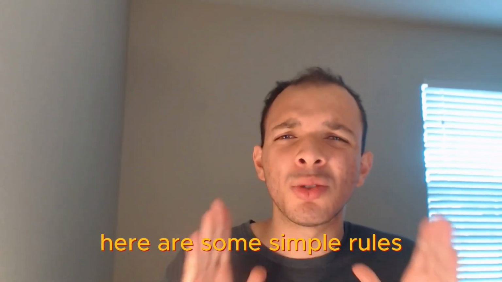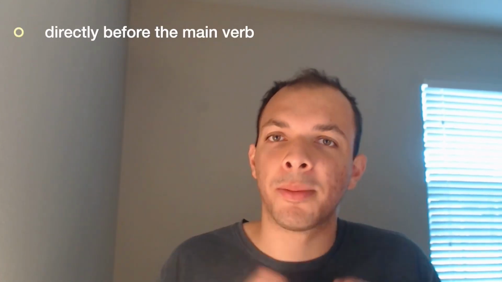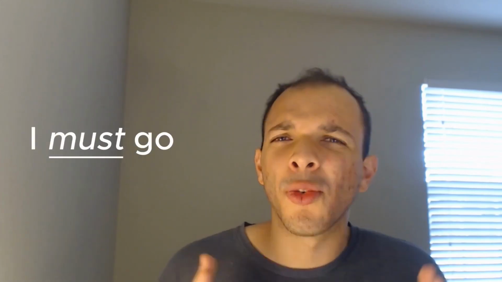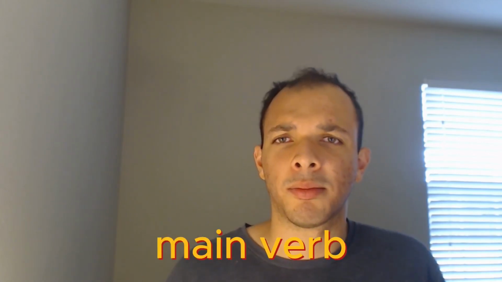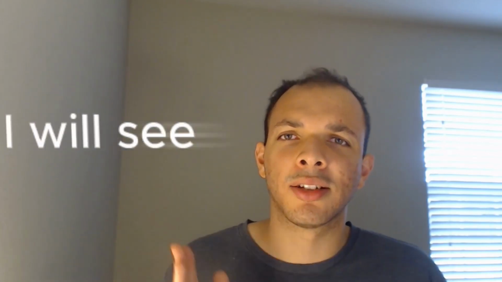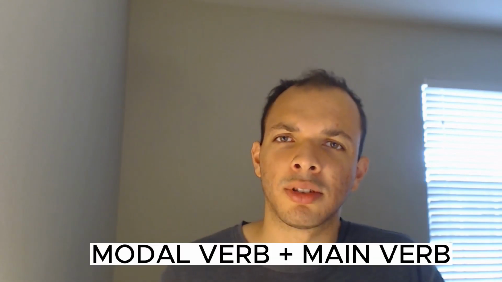Here are some simple rules to remember when using modal verbs. Modal verbs come directly before the main verb. For example, I must go. With modal verbs, the infinitive to, for example, to go, to see, isn't included with the main verb. For example, I will see, not I will to see. It's always modal verb, main verb, but without the to.